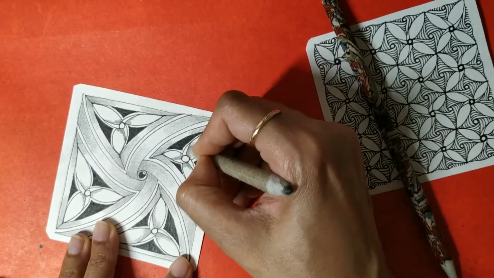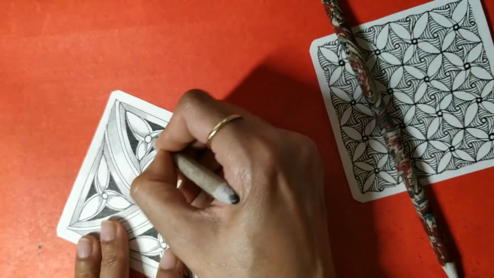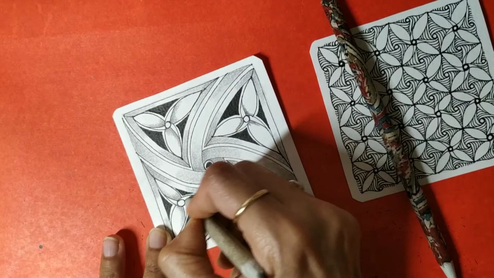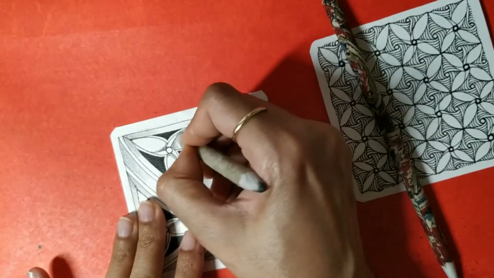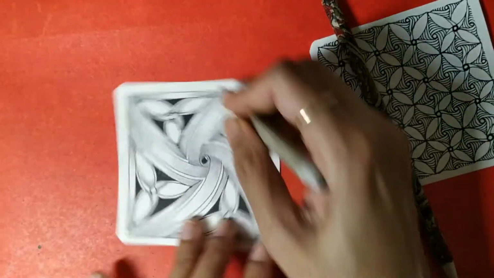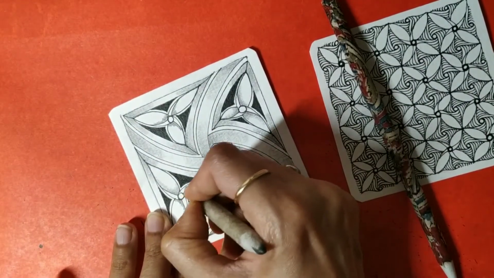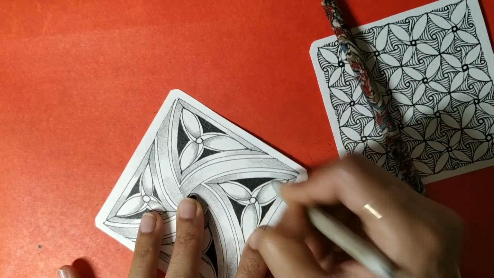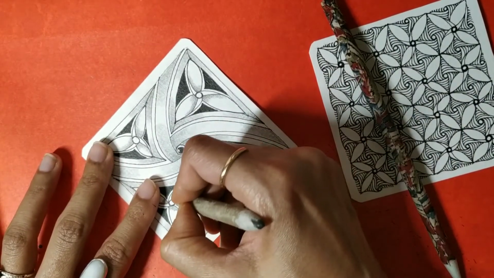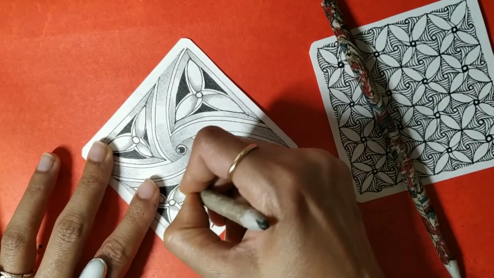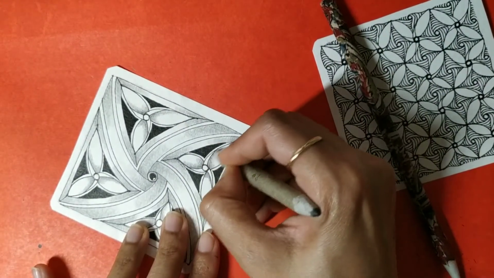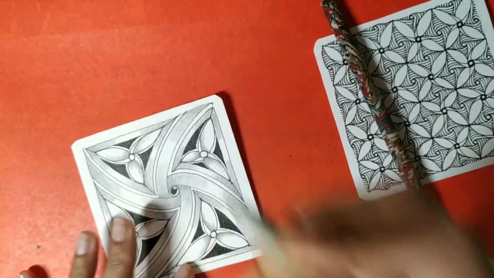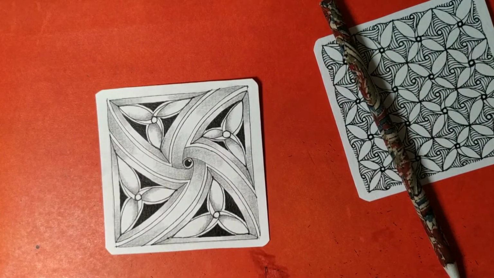And just blend it. Just blending it in one direction, not covering the entire petal. Just taking it to one side, if you can see. Right? And the last one. Right? So this is the simple pattern, wells.